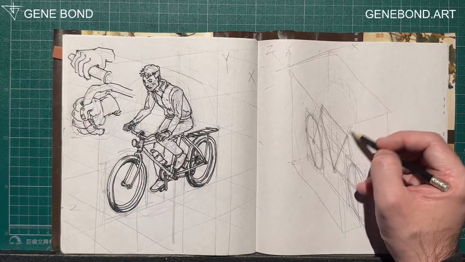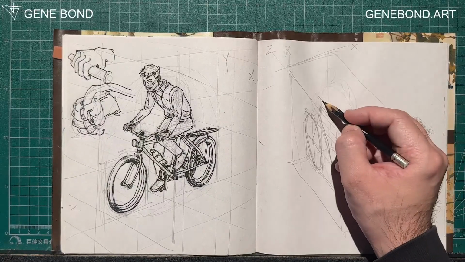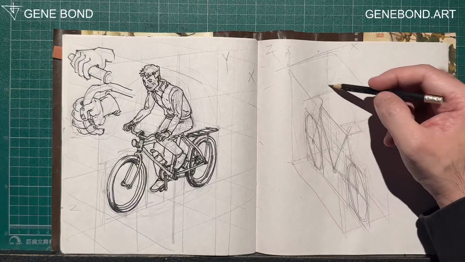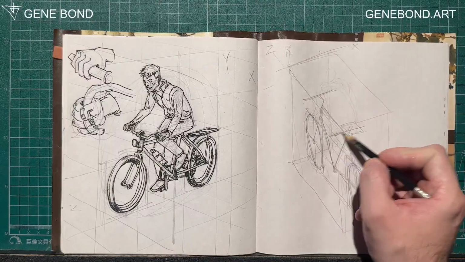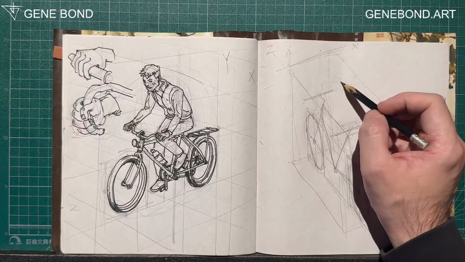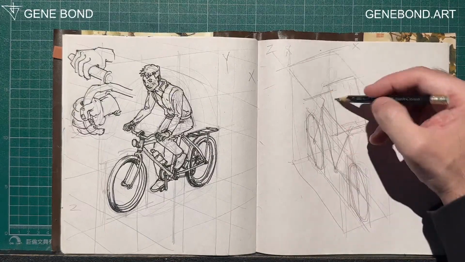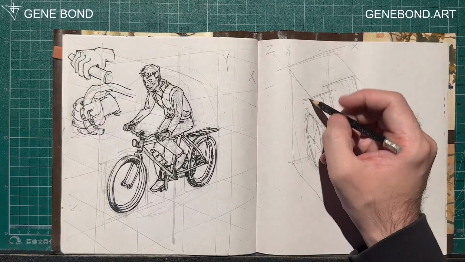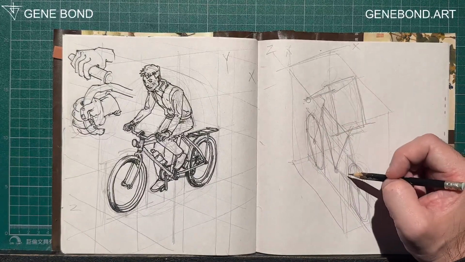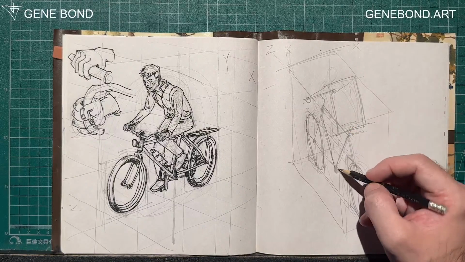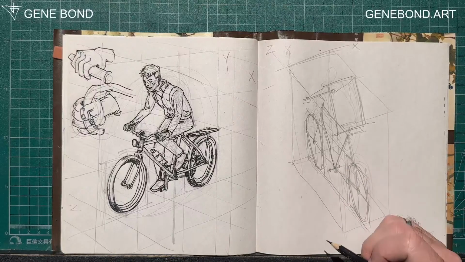I choose how high this seat goes. Then I have the handlebar, and I can make this triangle: handlebar, seat, and a shoulder line, right? So now we have the torso. I can put arms, and again here I can start to put these pedals in the 3D, right?